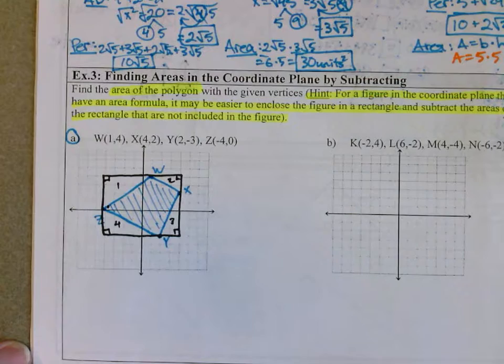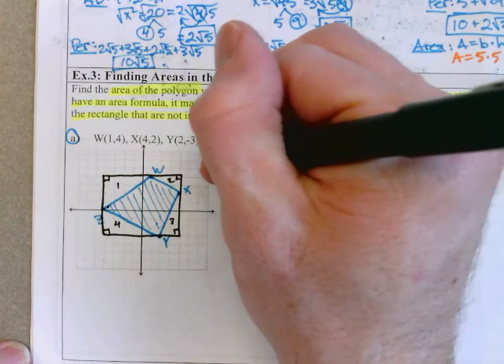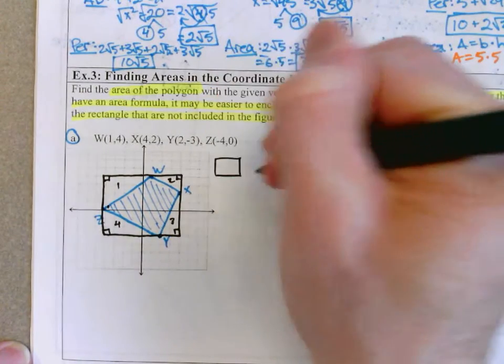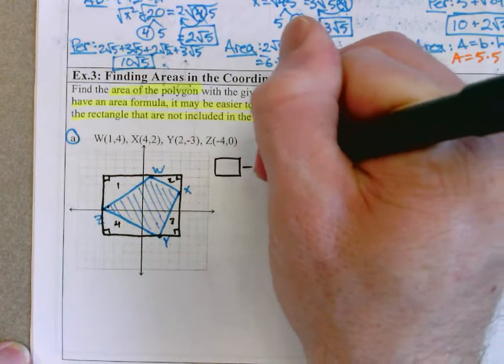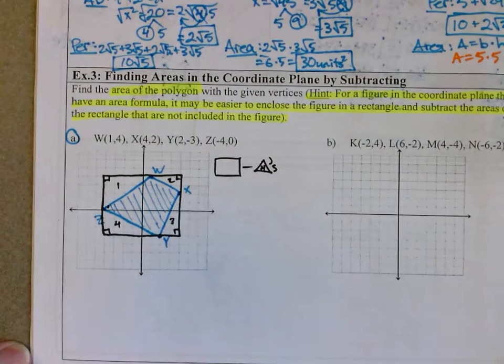So in essence, we're going to try to do the large rectangle minus all 4 of the triangles. That's our goal. So let's start with what we know.